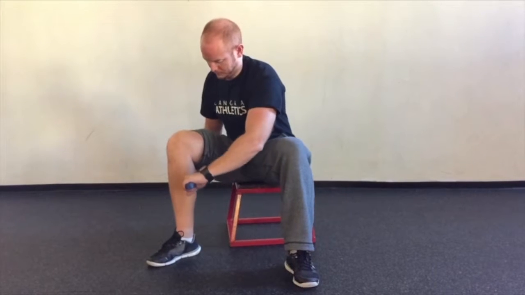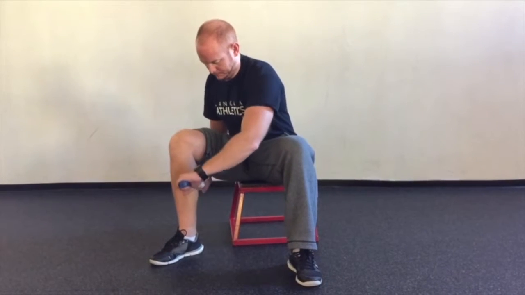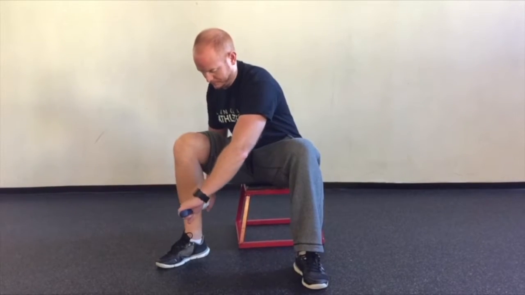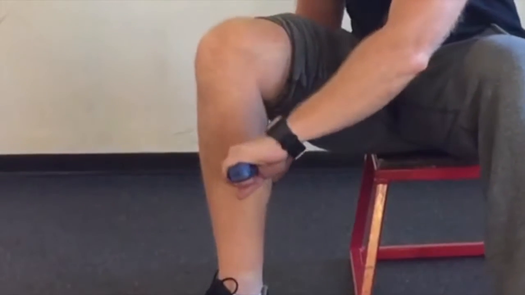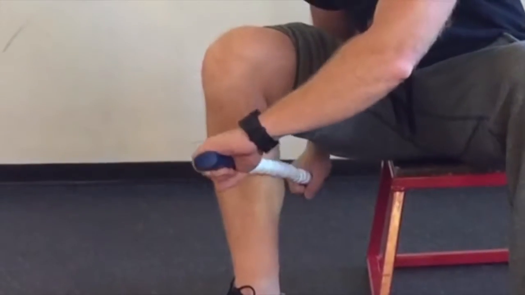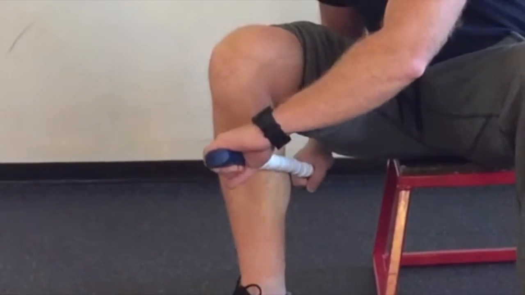Seated, you can use the stick to roll from the back of the knee down towards the heel. You can roll on the inside, in the middle, or on the outside of the calf muscle, based on where you find tension in the calf. You can complete the full length of the muscle or in small sections.